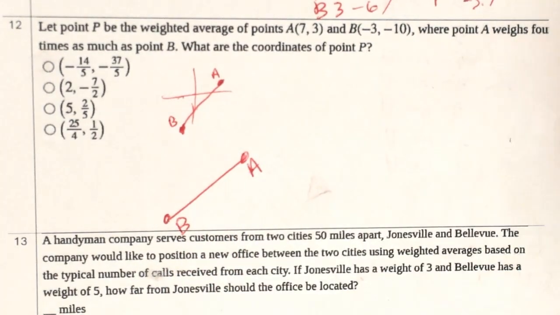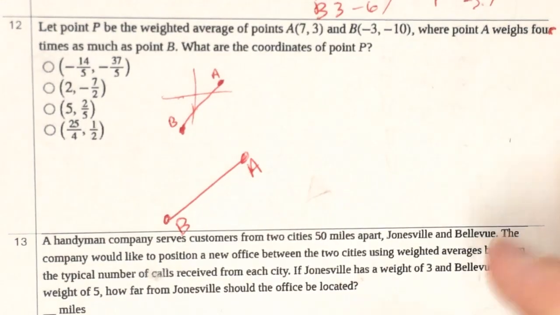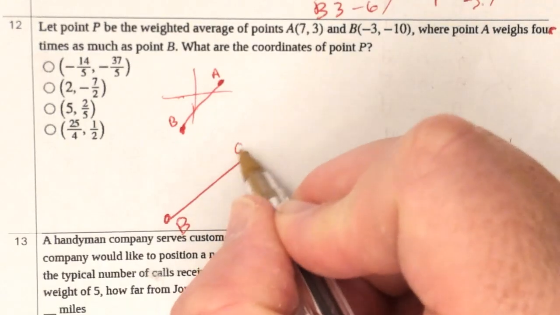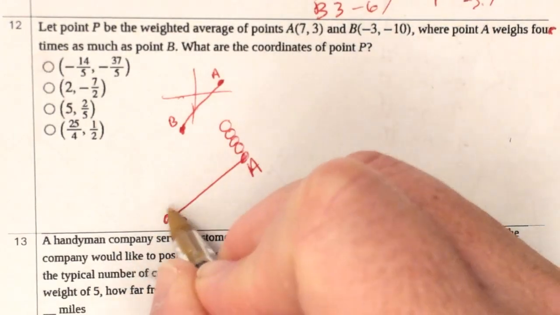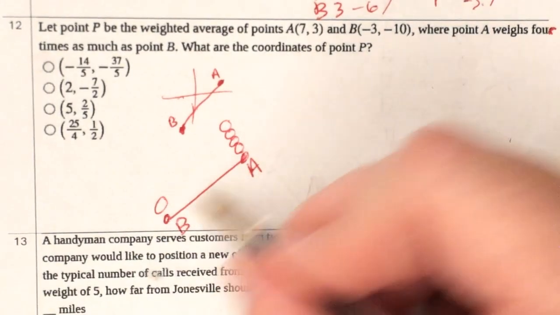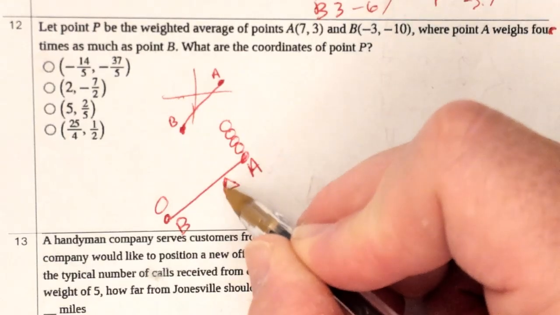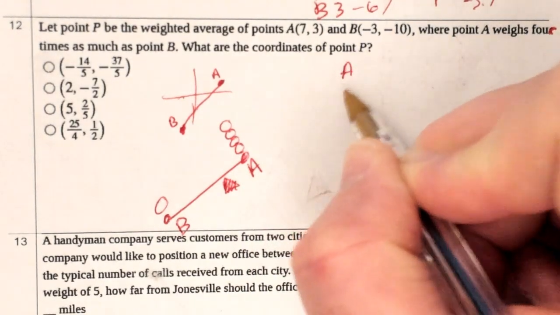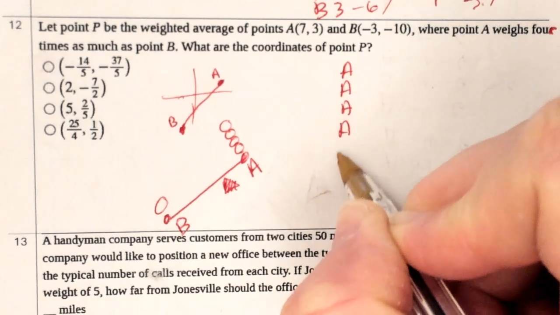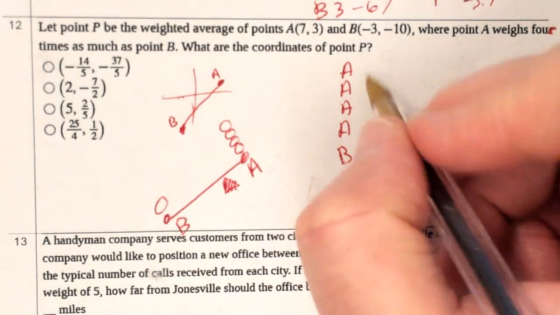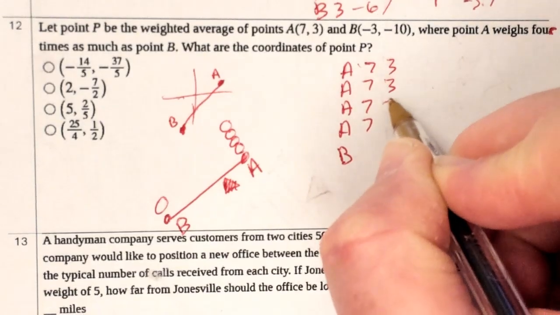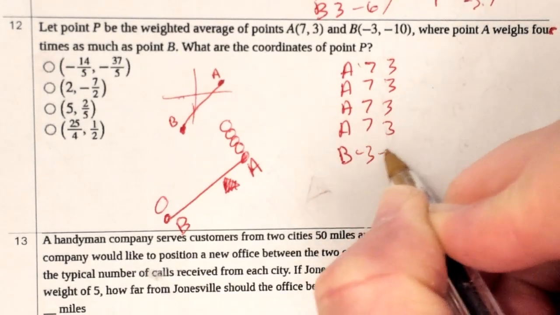They said that, so the number, the 4 got cut off, sorry about that. So A weighs 4 times as much as B. So 1, 2, 3, 4, and B would have to be 1. So what are you going to be close to, A or B? In this case, it's going to be A because that's the heavier part. So we have 4 A's and 1 B. And where were those located? So 7, 4 times 3. So 7, 3 is your A, and -3, -10.